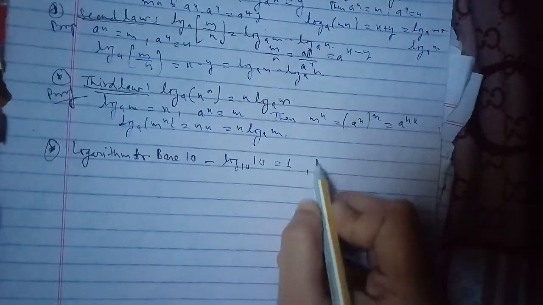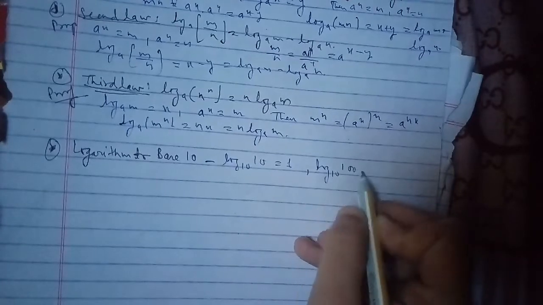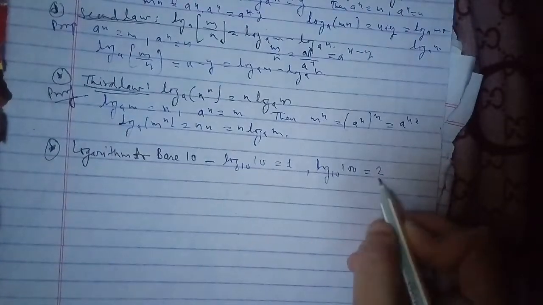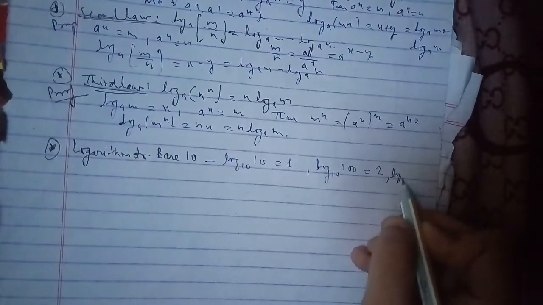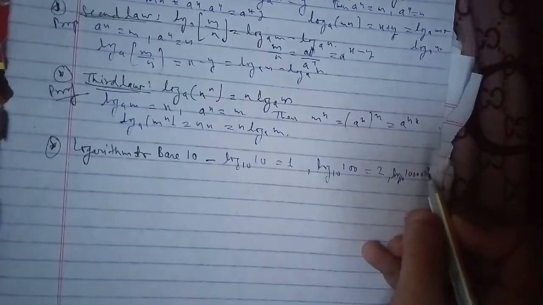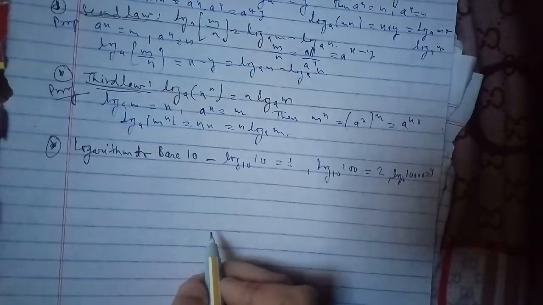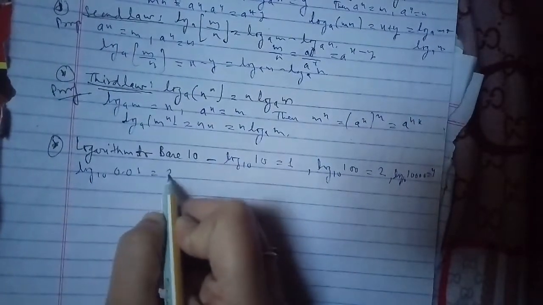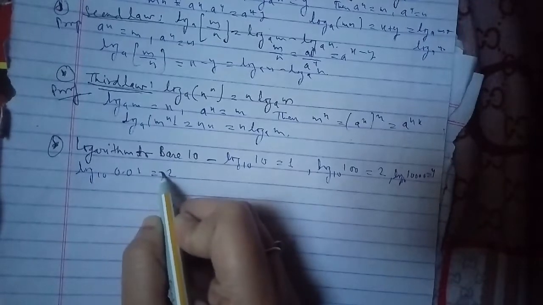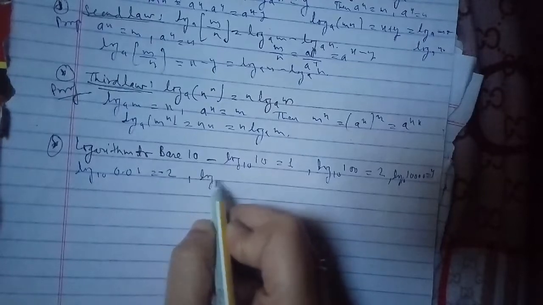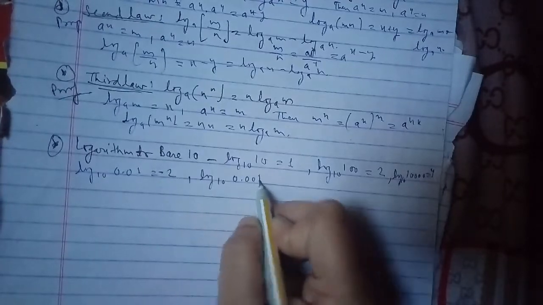Next, log 10 of 0.001 is equal to minus 3, since 10 to the power minus 3 is equal to 0.001, and log 10 of 1 equals 0, since 10 to the power 0 is equal to 1. So the above results indicate that if n is an integral power of 10, that is, one followed by several zeros, or one preceded by several zeros immediately to the right of the decimal point, then log n can be easily found.